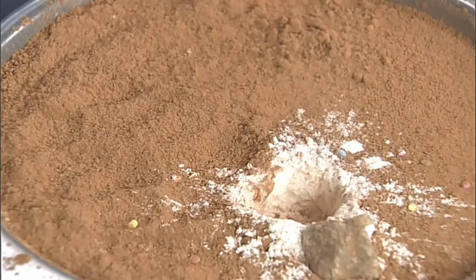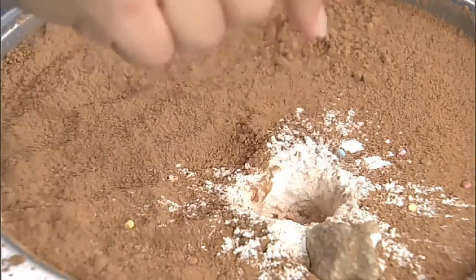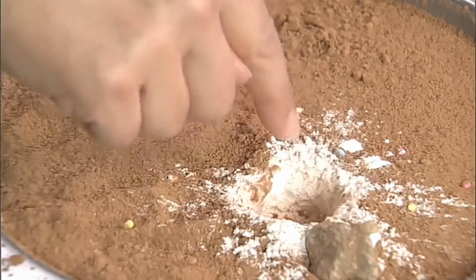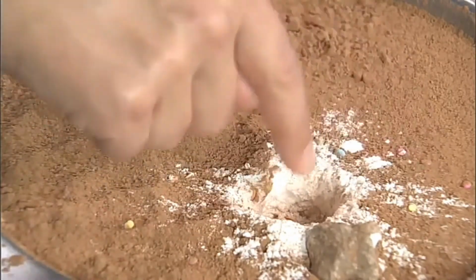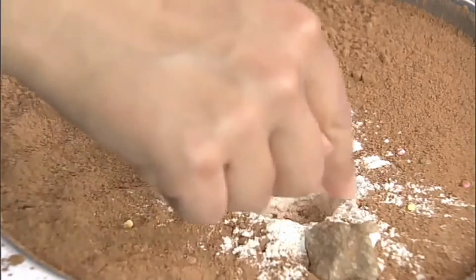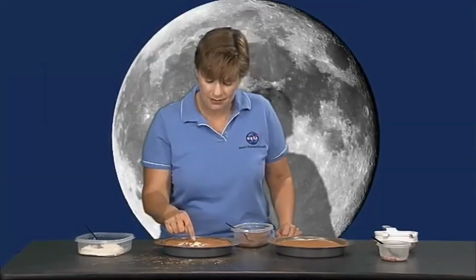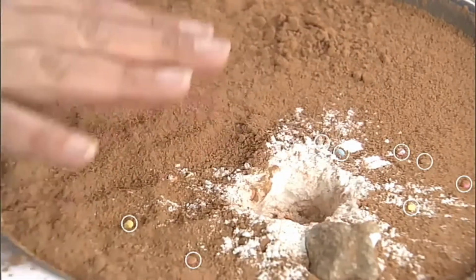As you can see, this impactor made a very nice crater. This indentation is the crater. The impactor, the rock, is outside because it actually bounced out. That happens sometimes in real life. And you see that it threw out a bunch of the subsurface material. And we have our own little geologic excavation. The white things coming out, those are the rays, just like you see on the moon. And some of our sprinkles got thrown up, and that represents the mineral diversity of the surface that was impacted.